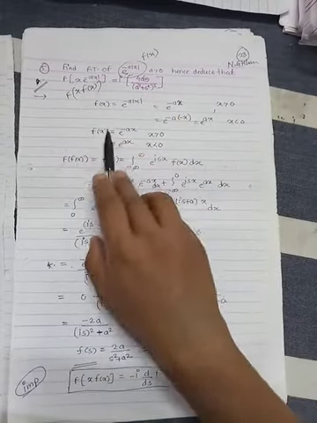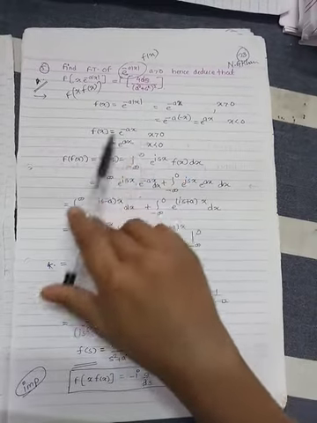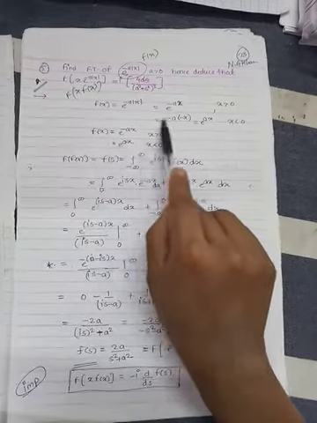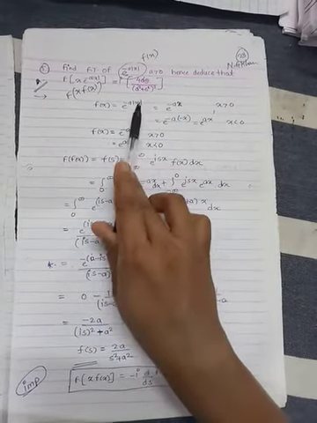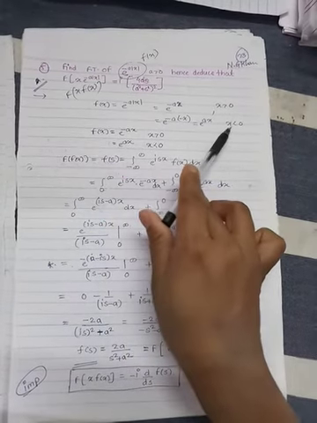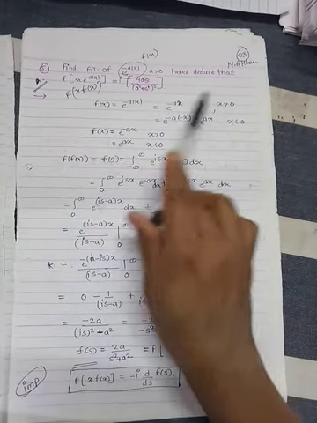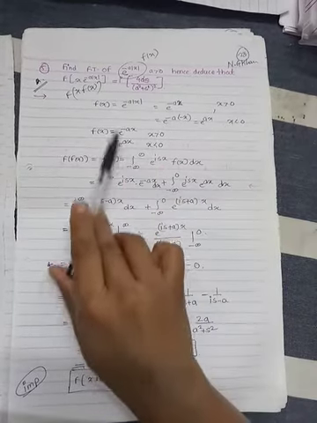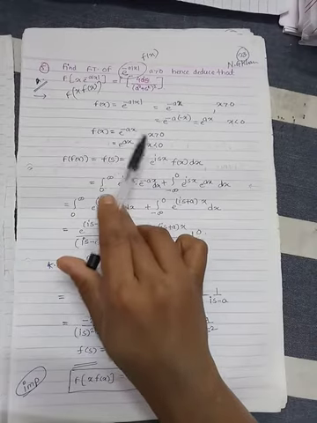So now the function is given: f(x) equal to e raised to minus a mod x. So mod x value is x when x is positive, and mod x value is minus x when x is negative. So put mod x equal to x when x is greater than 0, and put mod x equal to minus x when x is less than 0. So we get the two values: f(x) equal to e raised to minus ax when x is greater than 0, and e raised to ax when x is less than 0.